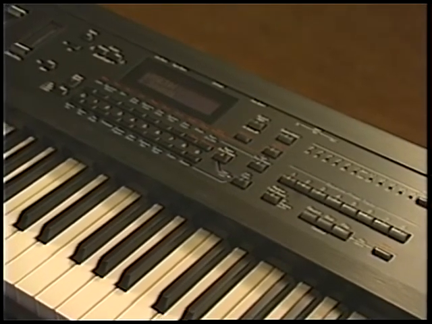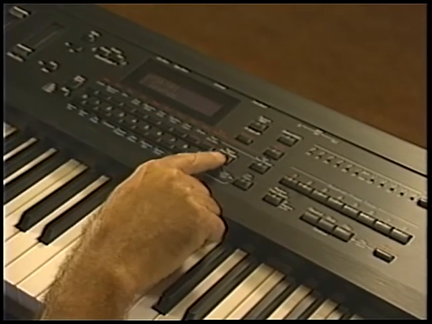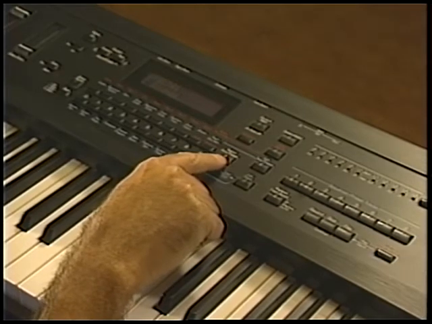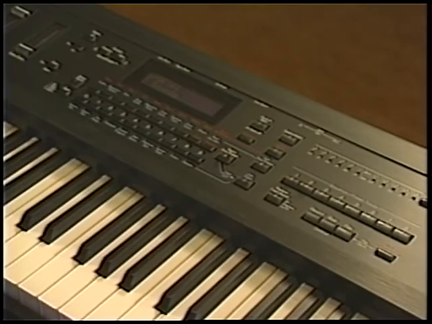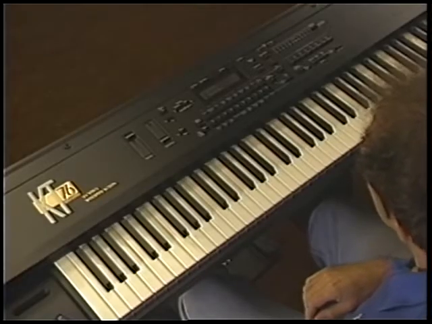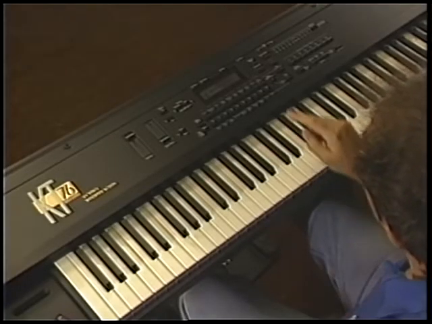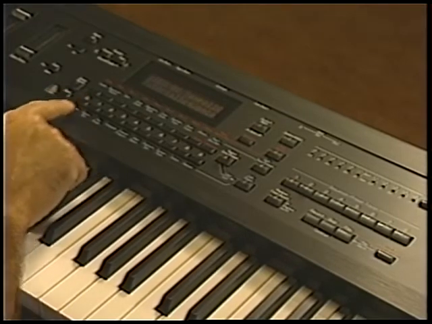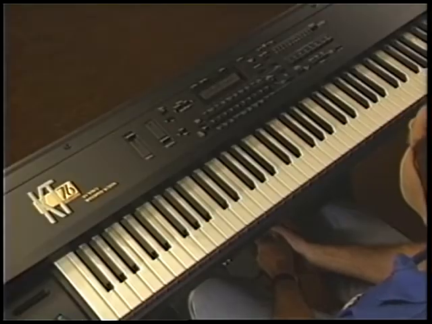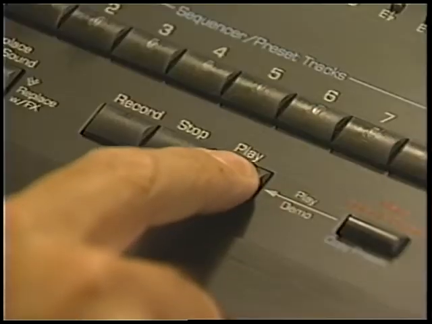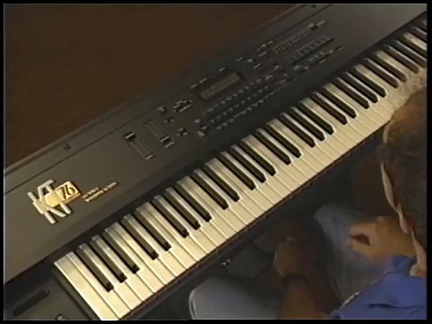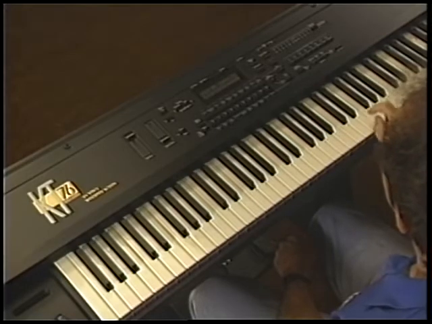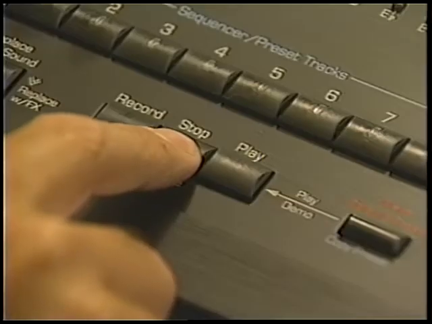Make sure you're in the Select Sequence Preset mode. If you're not, simply press the Select Sequence Preset button so that its LED is lit. Next, press the lower 0 button. This selects Tutorial Sequence. If you want to hear the sequence, press play. Press stop when you're finished.